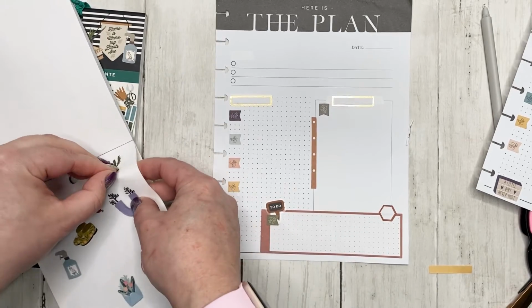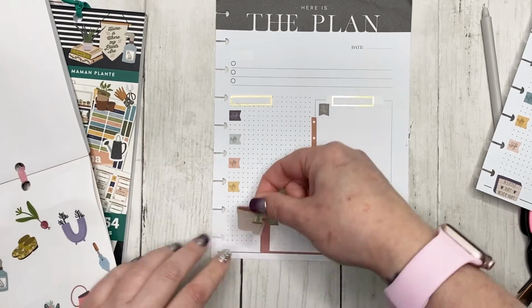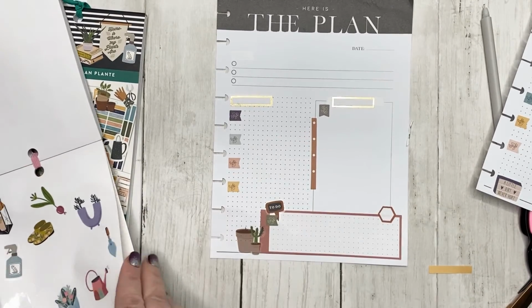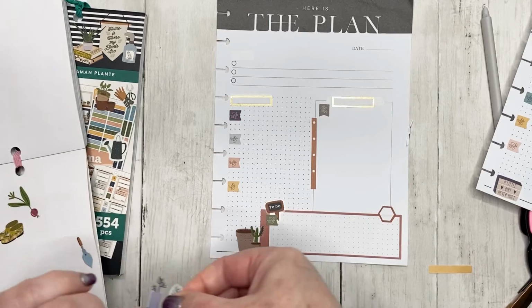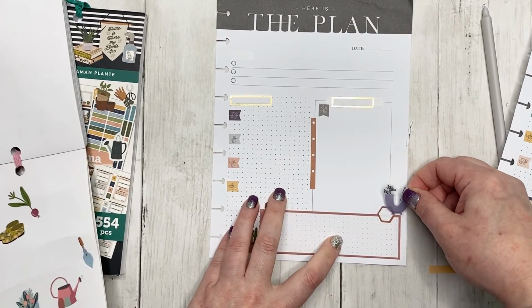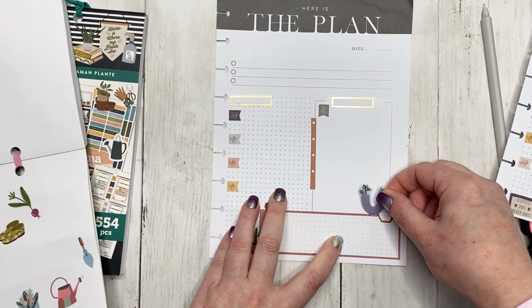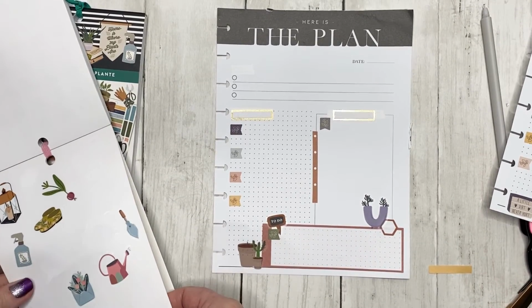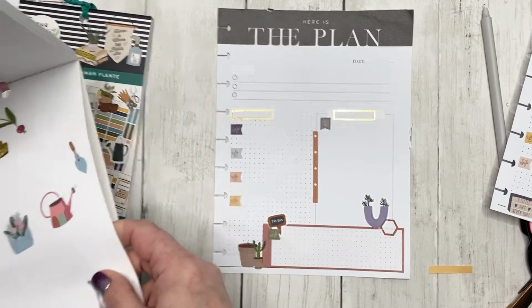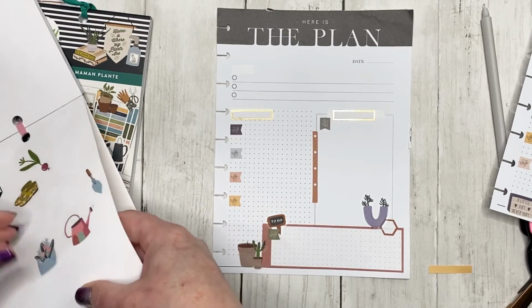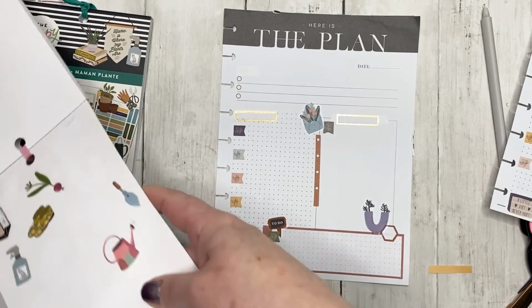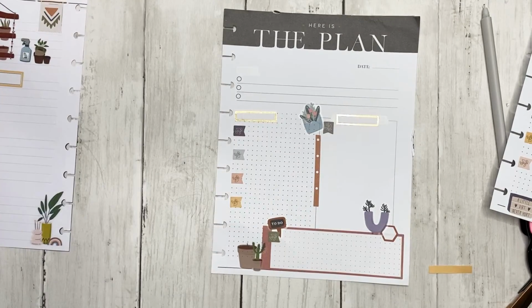Here, let's use this one. It's just going to go right next to that. And then, I don't know, that's cute. All right, I think, okay, fine. I want to use this one too. Now we are done. All right, let's go ahead and get this back into my planner.